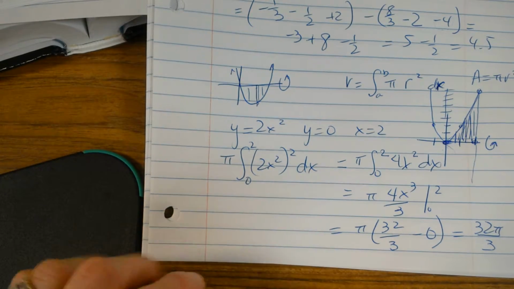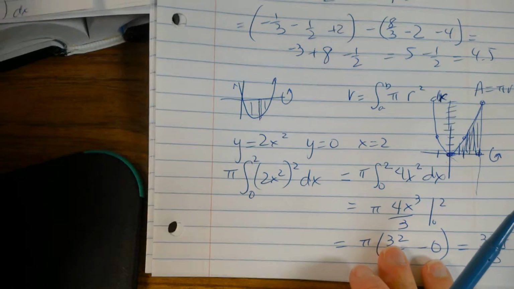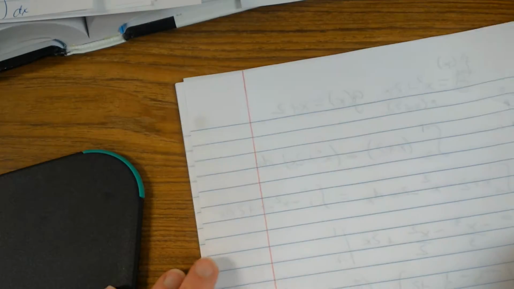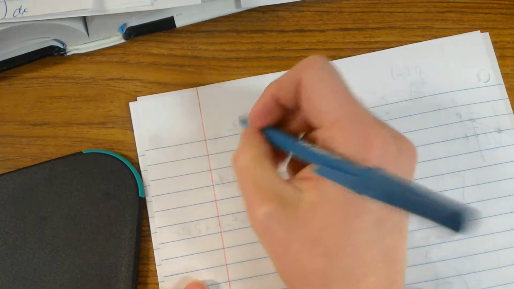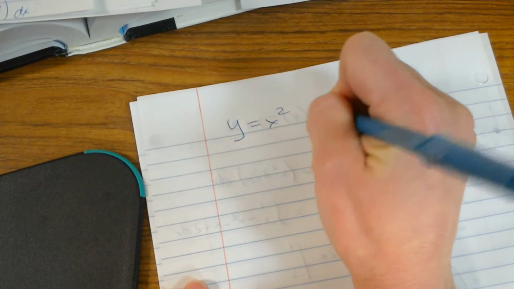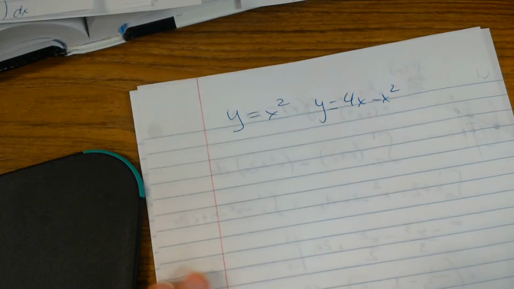Now what if I took this same thing, oh, no, let's look at a different one. So say I have two different functions, and I want to bound them that way. So I've got y equals x squared, and y equals 4x minus x squared.